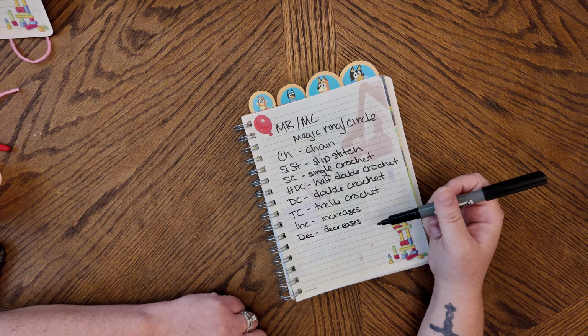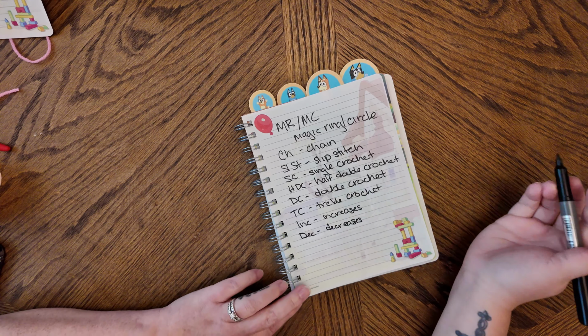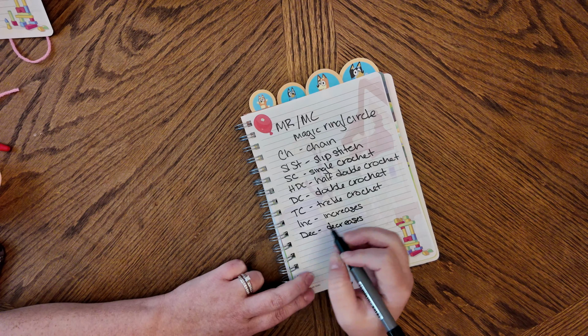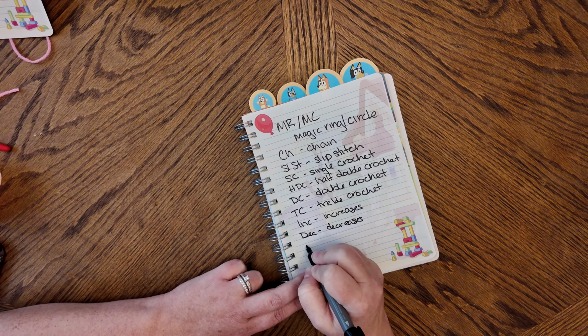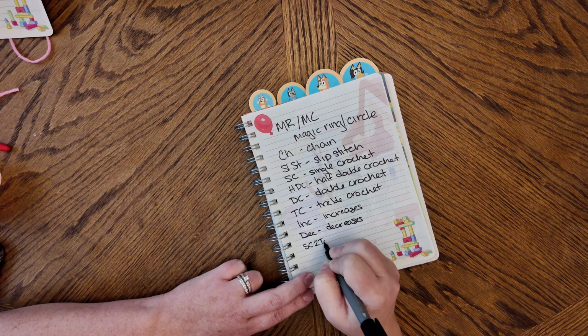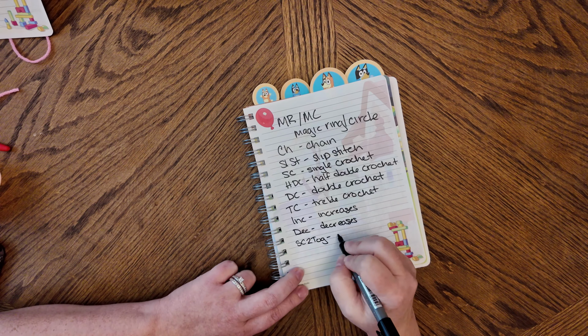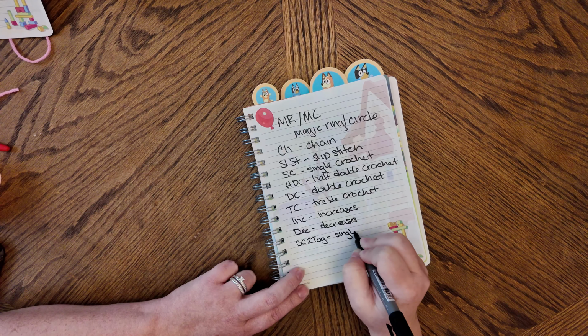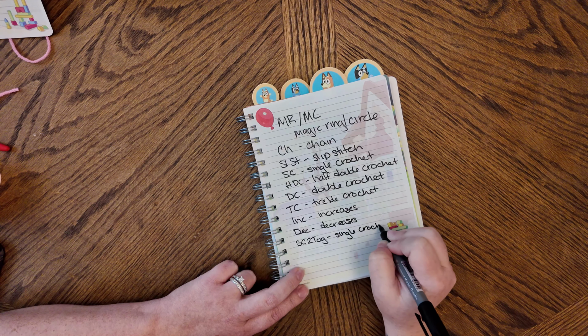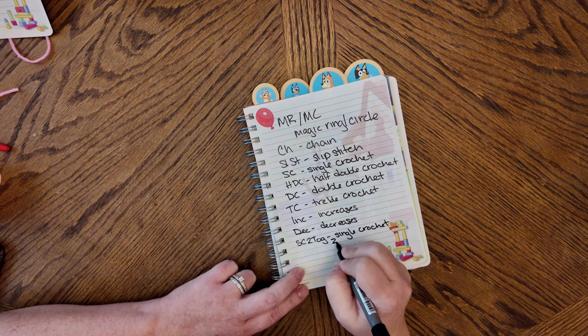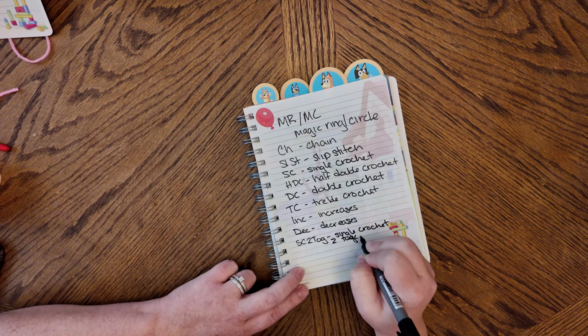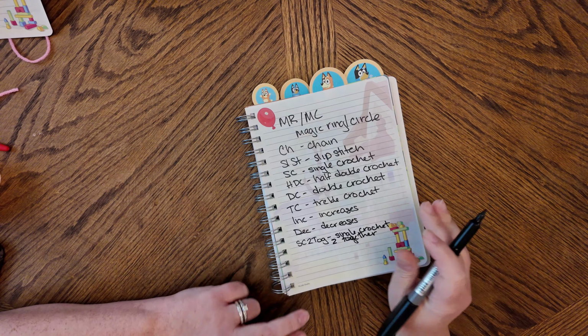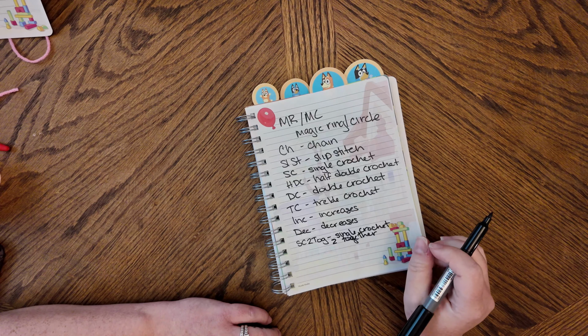And we'll eventually learn what that stitch is, so don't worry about it for now. If your pattern's referring to decrease as an invisible decrease, you may see SC2TOG. That is going to be single crochet 2 together, which can also be more of a common decrease.